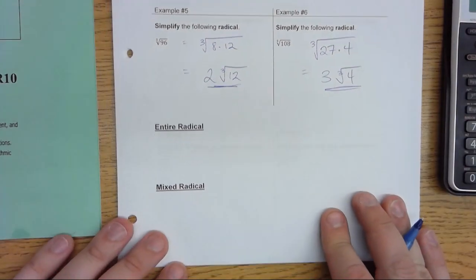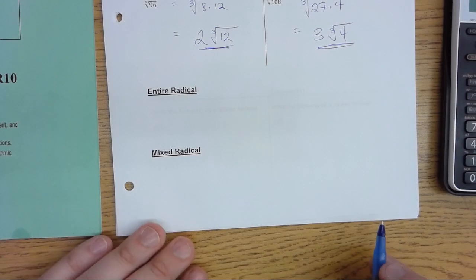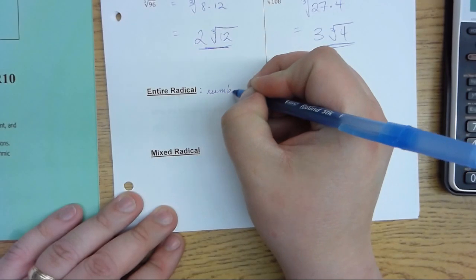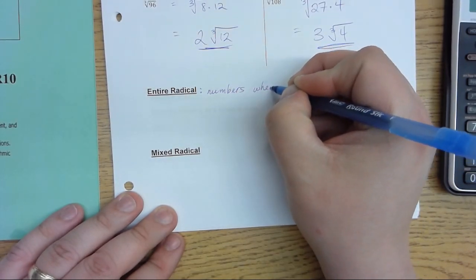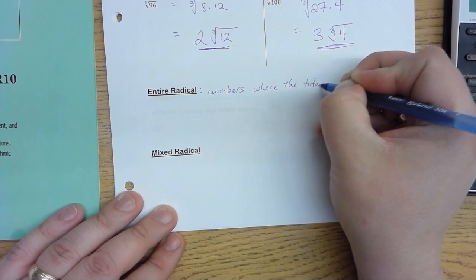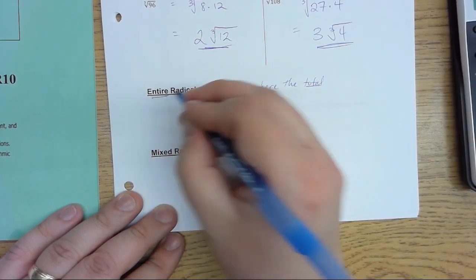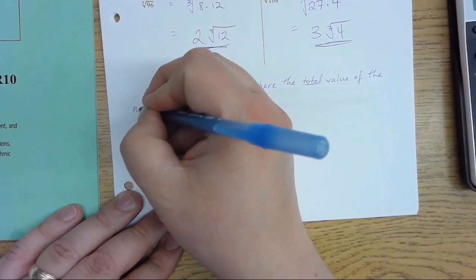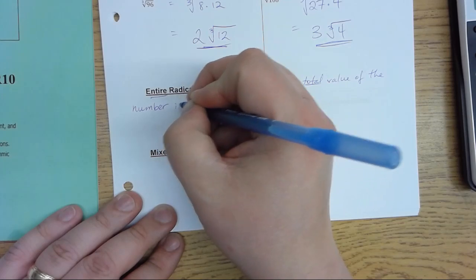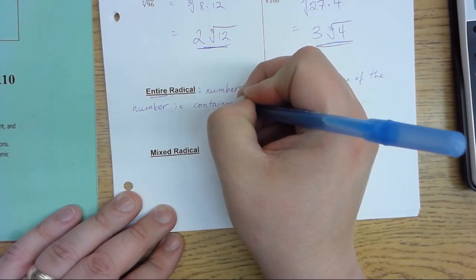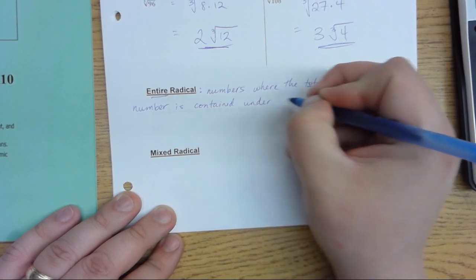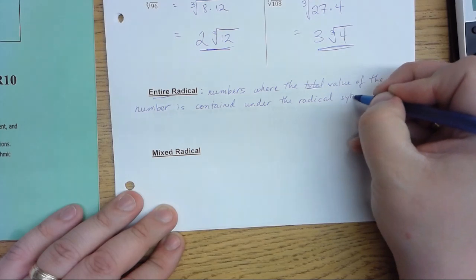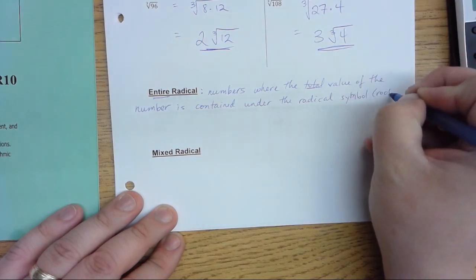All right, time for a definition here. A little more note writing. Sorry, folks. Entire radicals are numbers where the total, entire, if you like, value of the number is contained under the radical symbol, also known again as the root symbol.